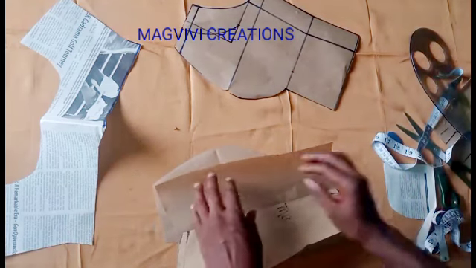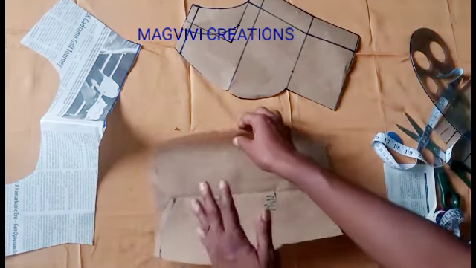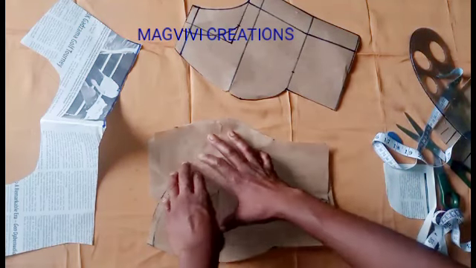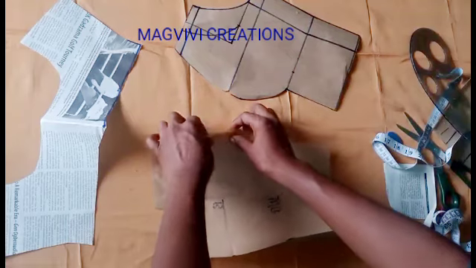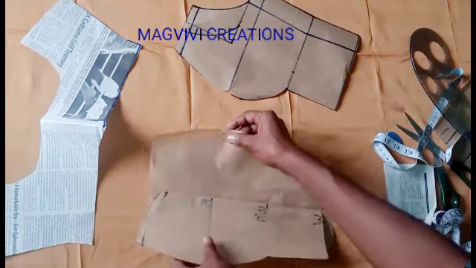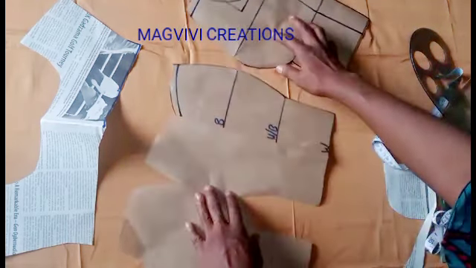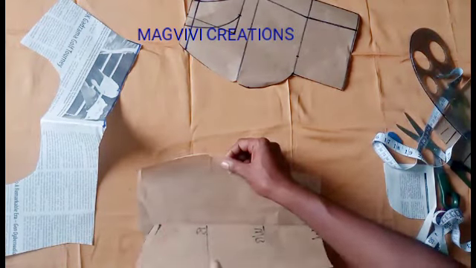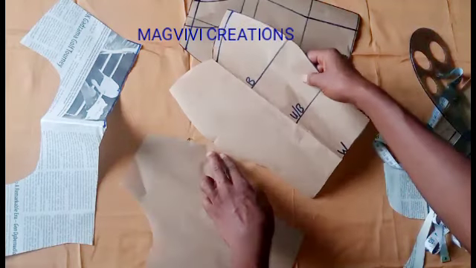So I'll go ahead and join. If you're doing this on your fabric, after you have used your wadding to pad it, you now place your bust point to bust point. So this is what we have. You place your bust point to bust point, depending on what you're using as your back.